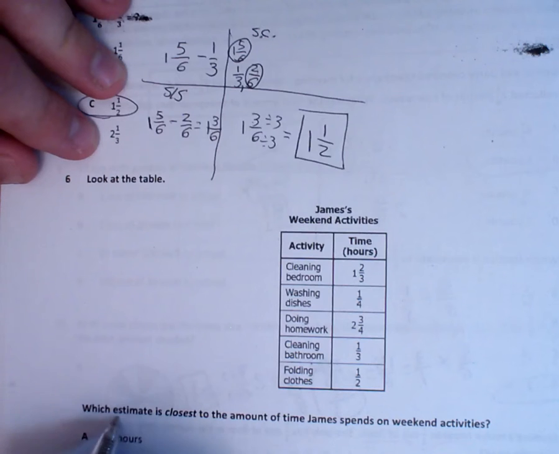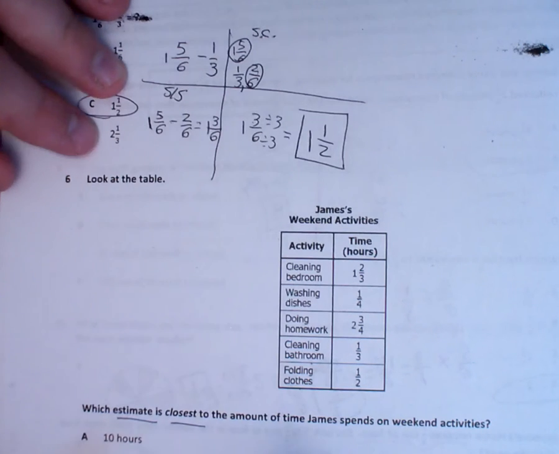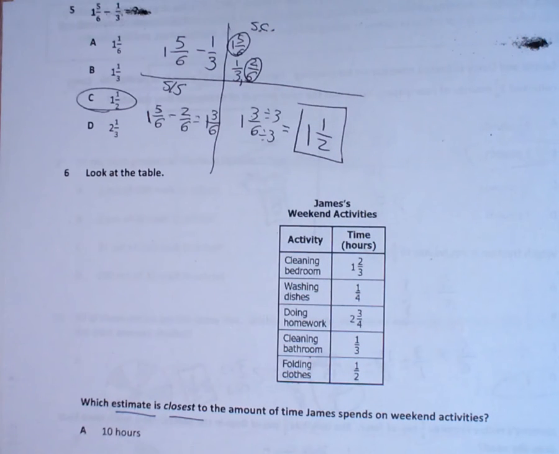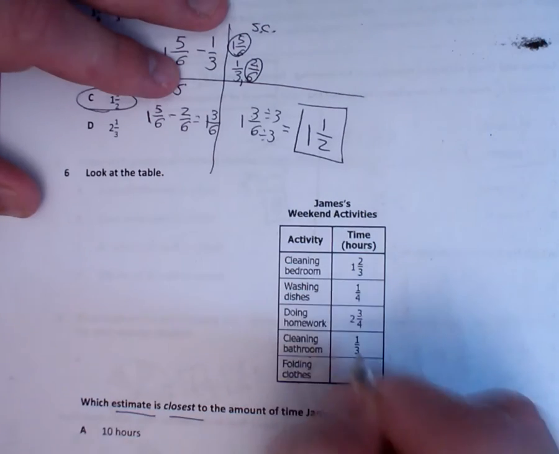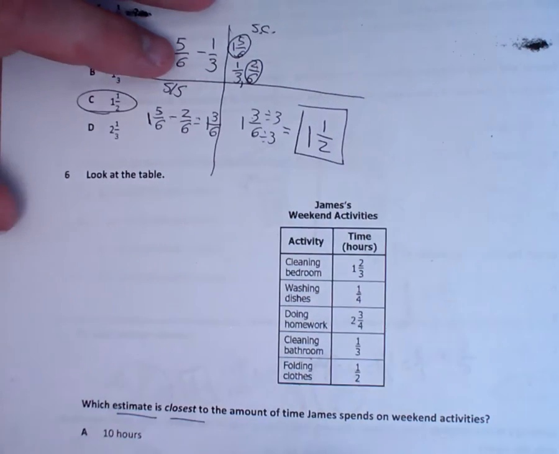Now it says estimate to the closest to the amount. Well, let's first try to figure out if we can put some of these together without doing a lot of hard math. We don't really need to find one like denominator that works for all of those. That takes some time and would be annoying. There's no reason to do it. All you have to do is figure out which ones can match up.